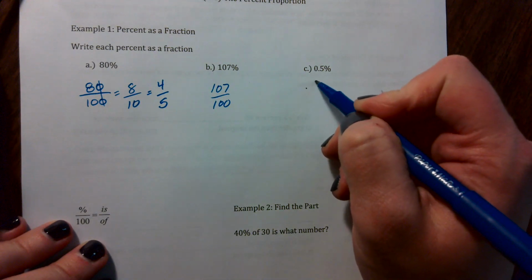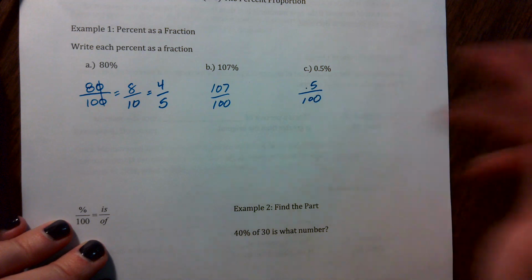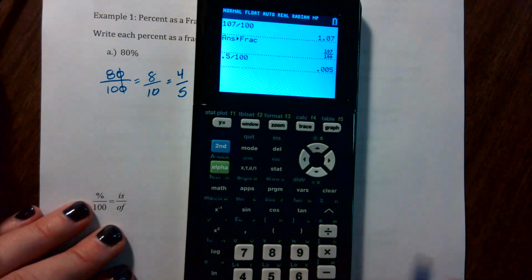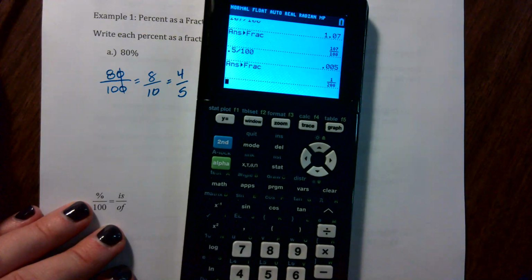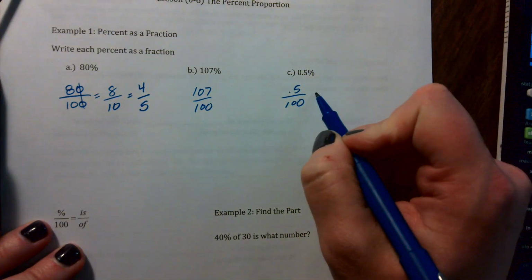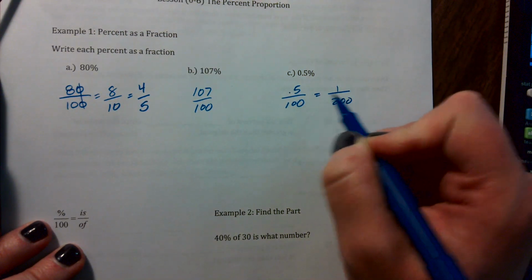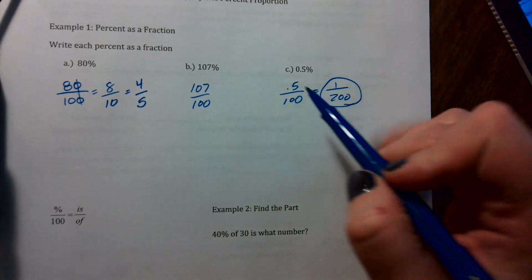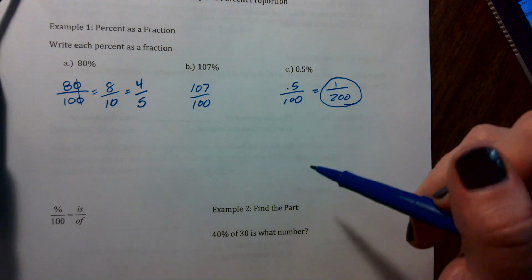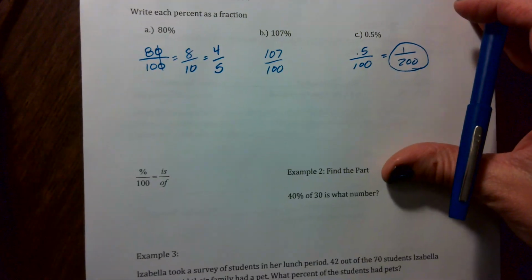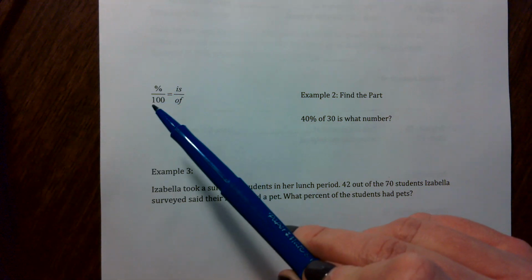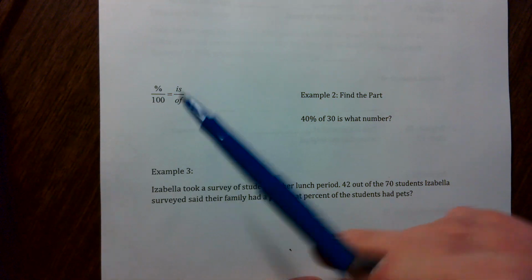0.5 is 0.5 out of 100. 0.5 divided by 100. Math, fraction, enter. It's 1 out of 200. We don't like to leave decimals. They're not proper fractions, okay? Or you could say, I want to move it over 1, and you can move it over 1 and then reduce there. So we use the fraction percent is out of 100, and when you see words is over of.